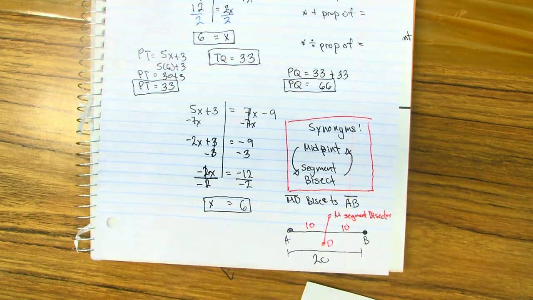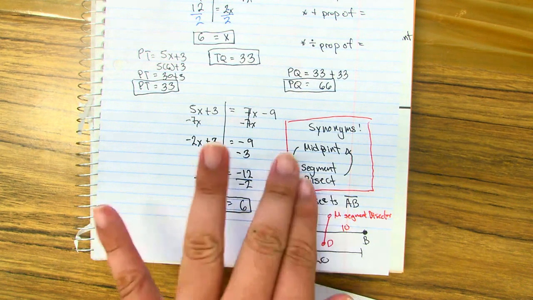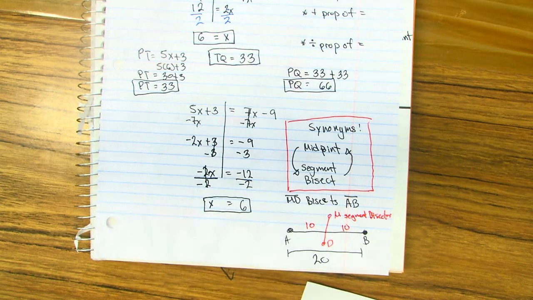And that is it for the lesson. I don't want to put too much on the segment bisector because it will just confuse you more. Just know that it's a synonym to a midpoint. And that is it for the lesson.